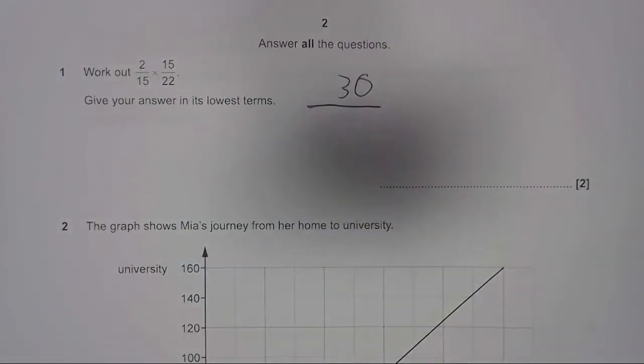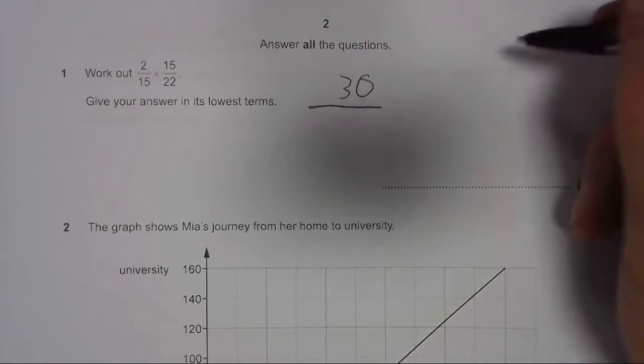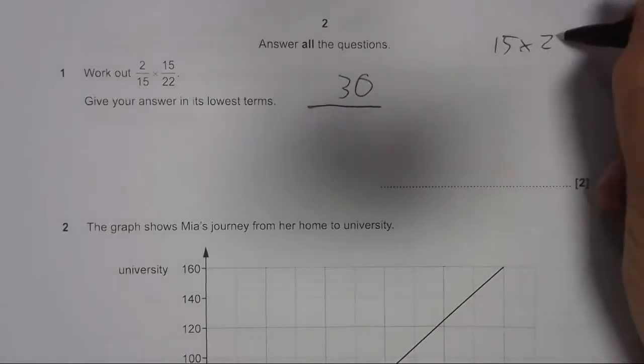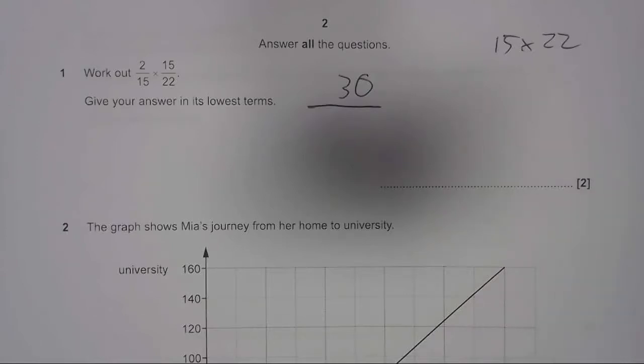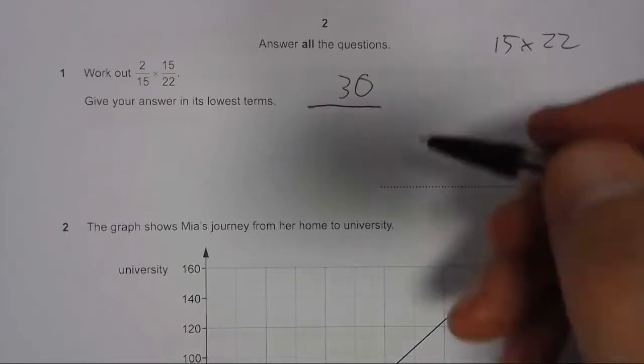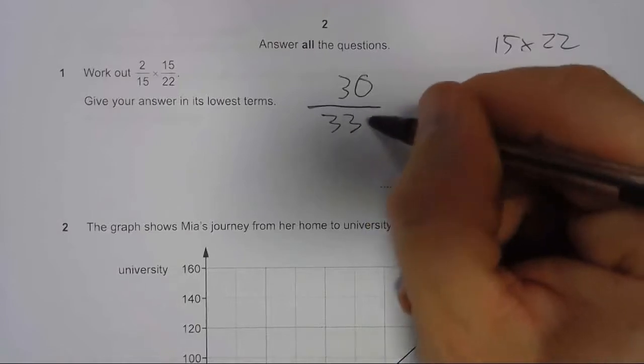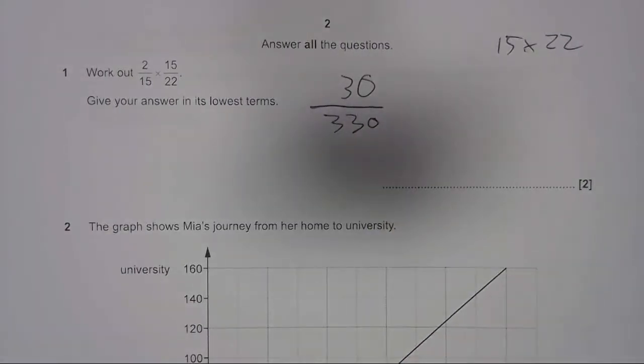2 times 15 is 30. 15 times 22. Well, 15 times 10 would be 150, so 15 times 20 would be 300. I've got another 2 lots of 15, 330. 1 mark for getting that.